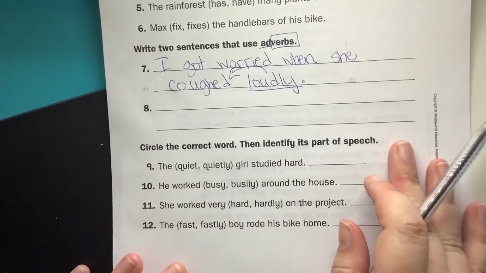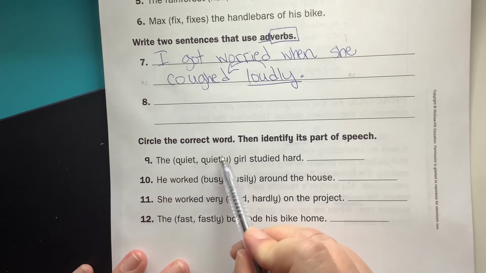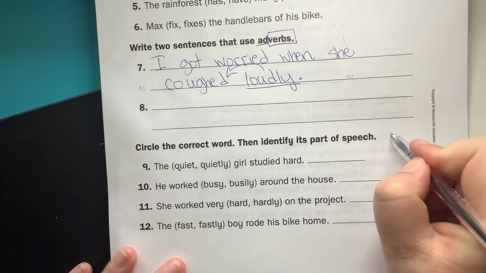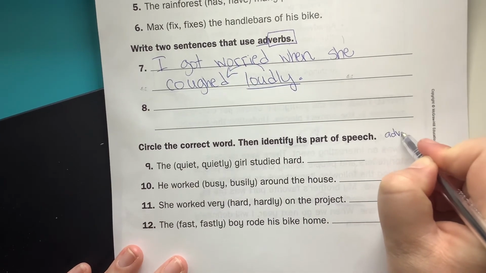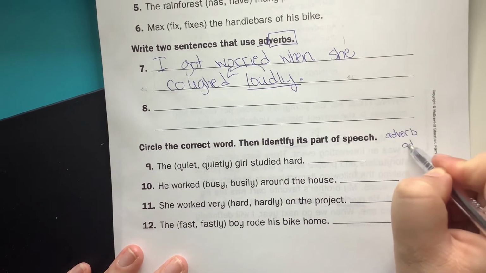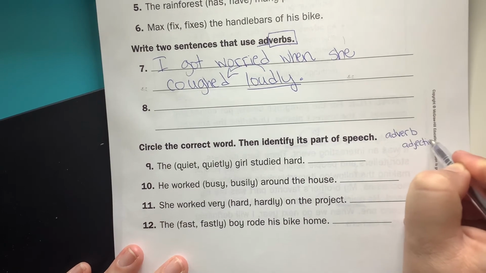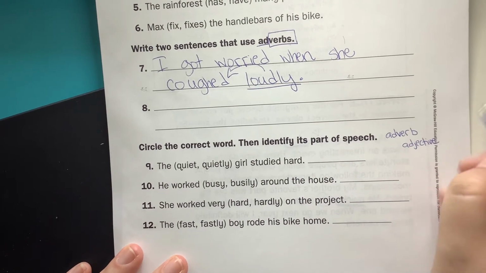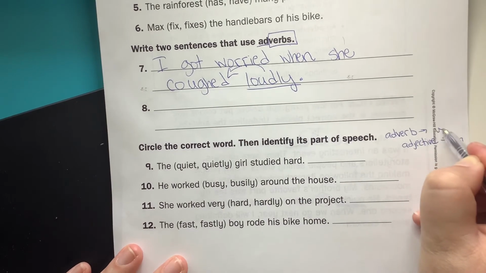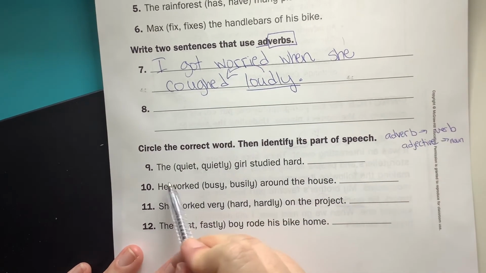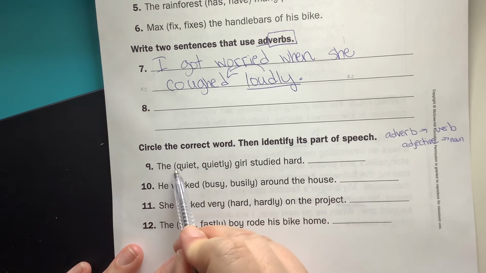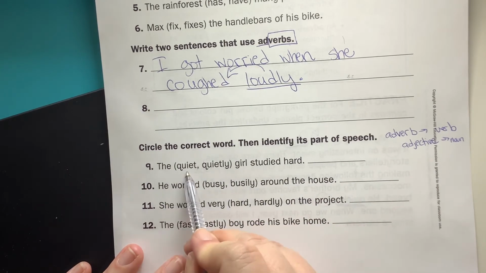Then down at the bottom, you're almost done, guys. Circle the correct word, then identify its part of speech. So it's either going to be an adverb, that's something that describes the verb, or an adjective. An adjective describes a noun. So this is a noun. This is a verb. Okay? So the blank girl studied hard. Okay, quiet or quietly. The quiet girl studied hard.